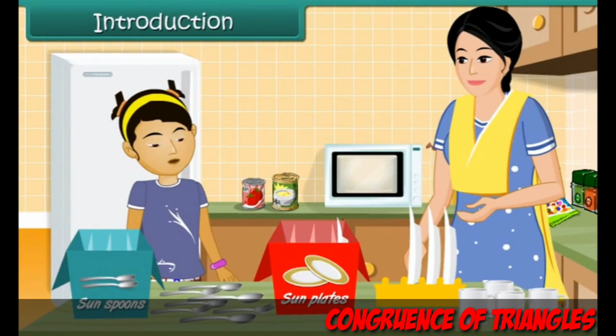Mom, what are you doing? I'm repacking the cutlery that I had taken out for yesterday's party. Mom, if you teach me, I can help you with the repacking. Thanks, Shikha. Place all the spoons of the same size and shape together in one box.